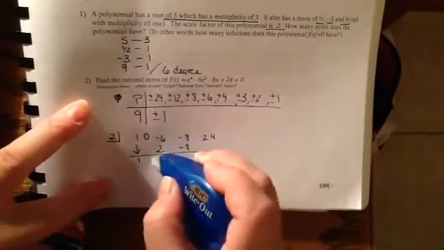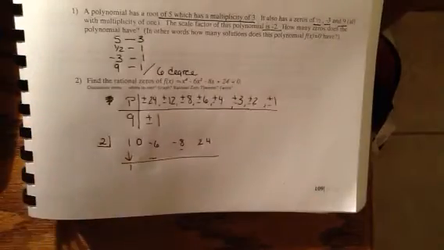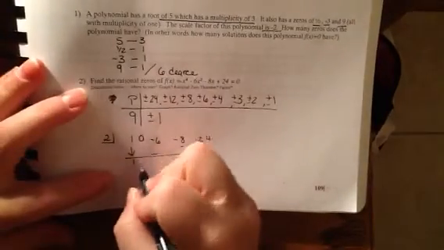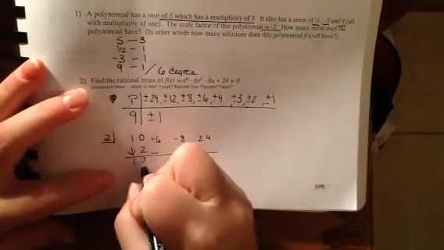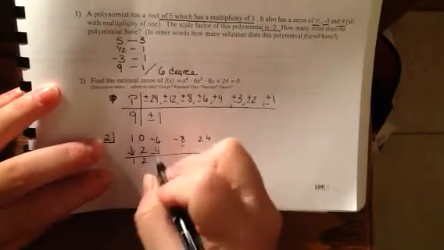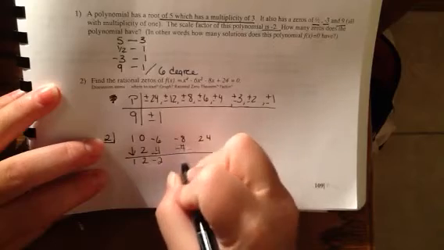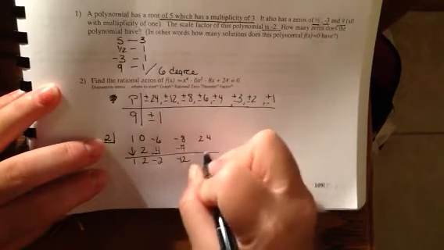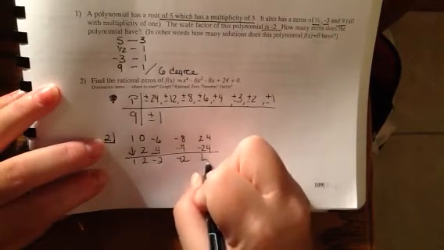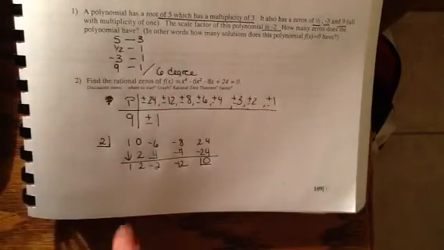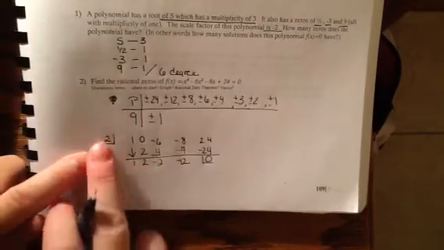So let me just wipe this out really quick. So I dropped on my 1. And because we get a remainder of 0, we know that 2 worked.